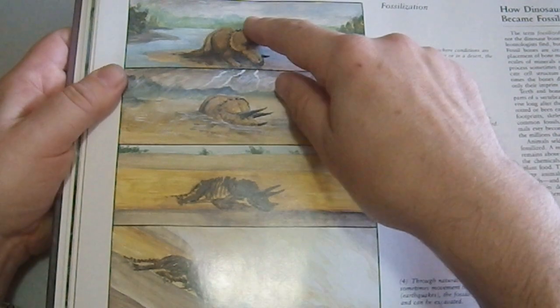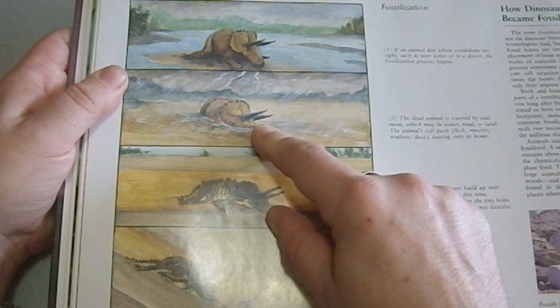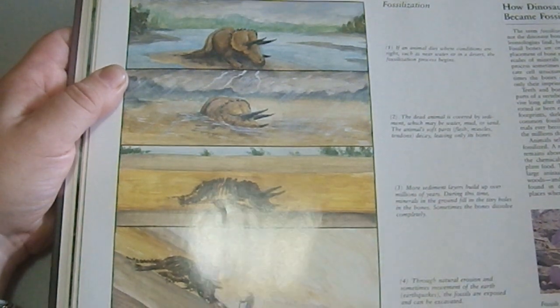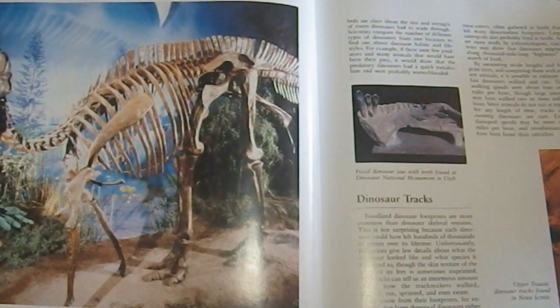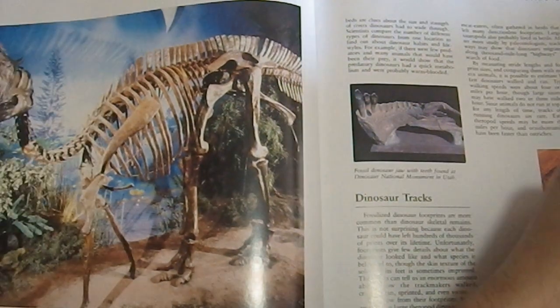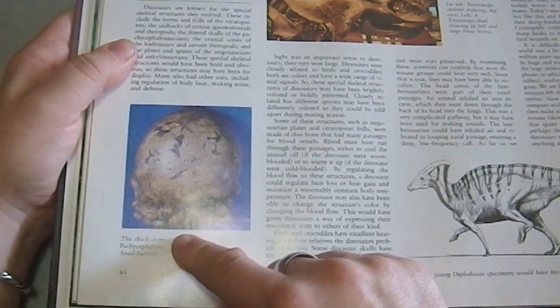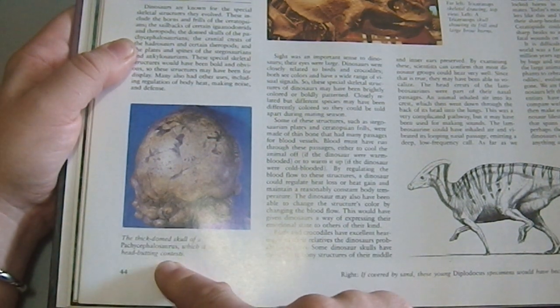And then we have the making of a fossil. Death, covering before something can eat it, staying in the ground during the fossilization period, and then wearing away far enough that a human can say, hey, there's a fossil there. Dinosaur tracks, which are very cool. I've never had an opportunity to see dinosaur tracks in person. I think that would be nice. And we have the thick skull of the Pachycephalosaurus.